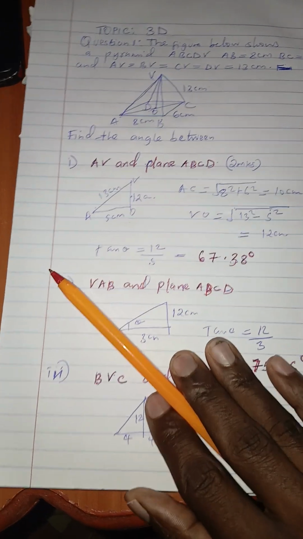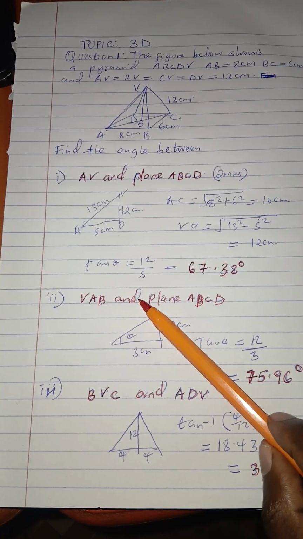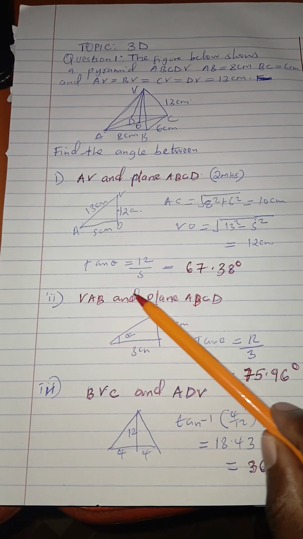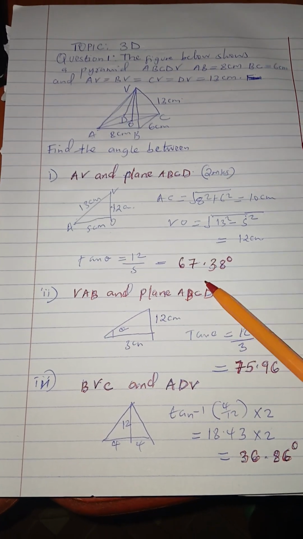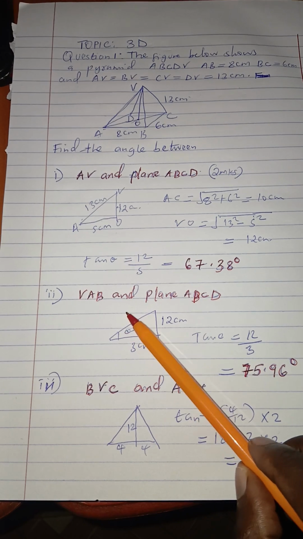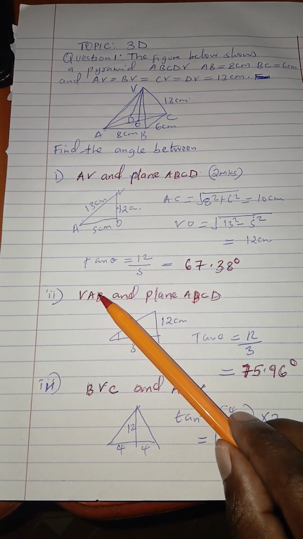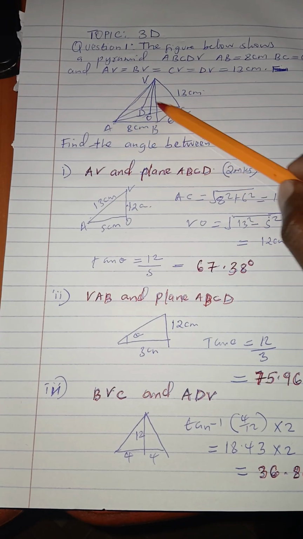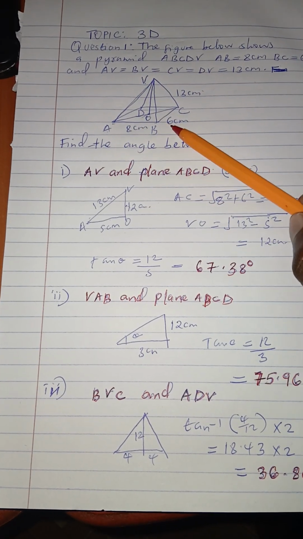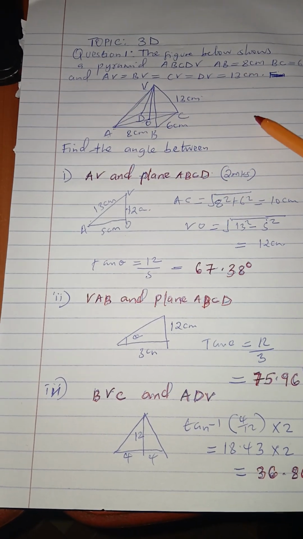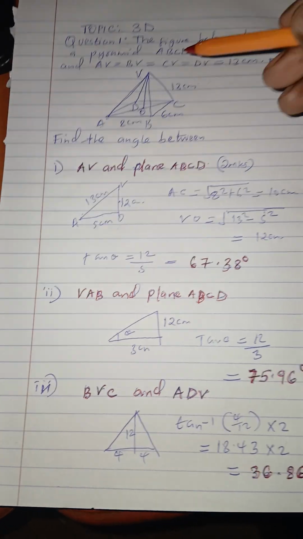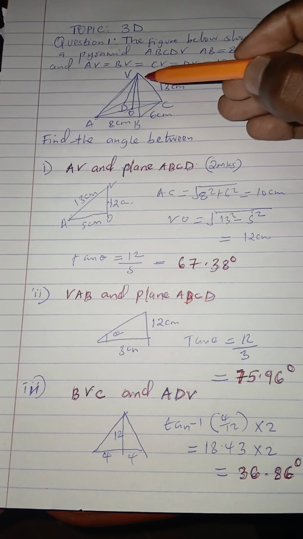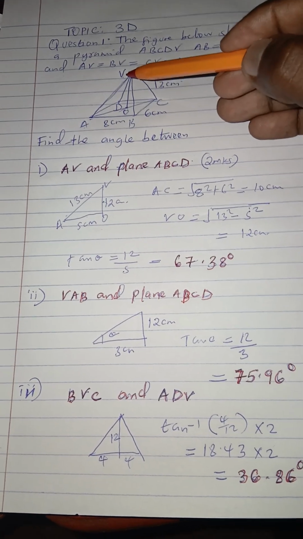Question B is find the angle between line VAB, not line but plane VAB and plane ABCD. That is the angle between two planes. VAB is a plane, and ABCD is also a plane. Now, to find the angle between two planes, you bisect each plane.